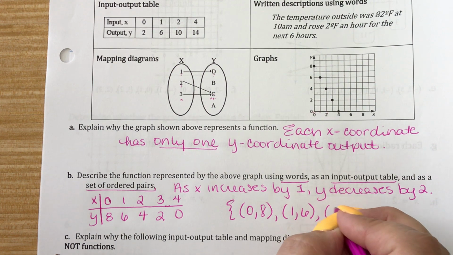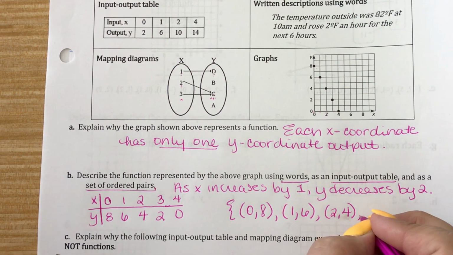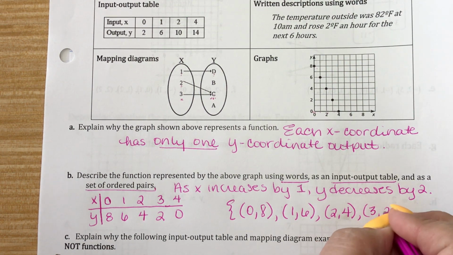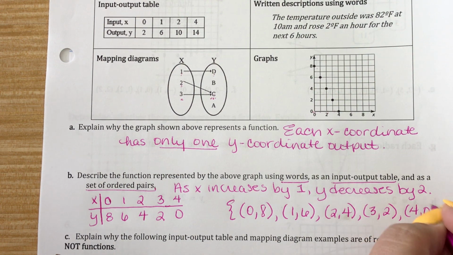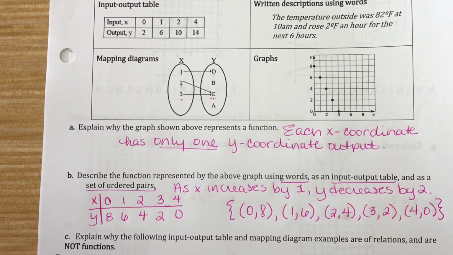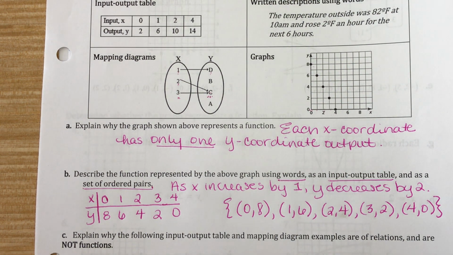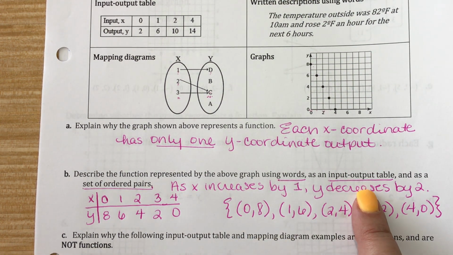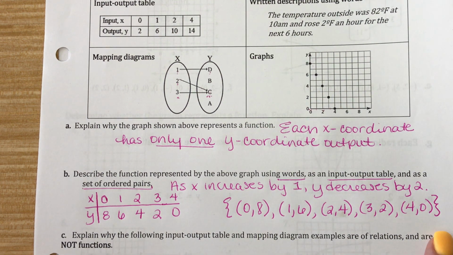The next one was 2, 4. Then 3, 2. And last but not least, 4, 0, and that ends the set. Okay, so that would be the same information described verbally as an input-output table and a set of ordered pairs there.